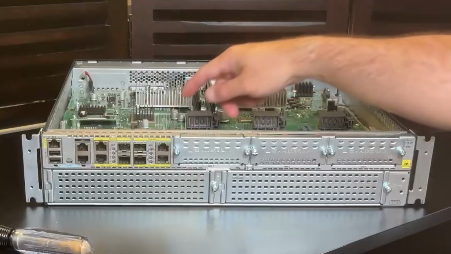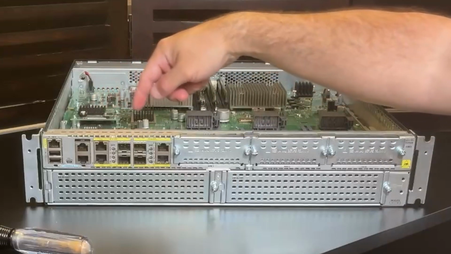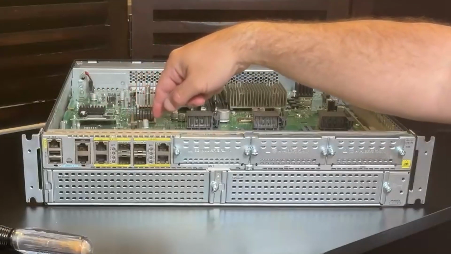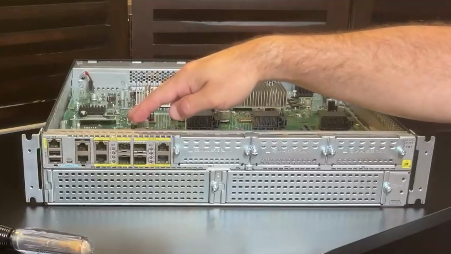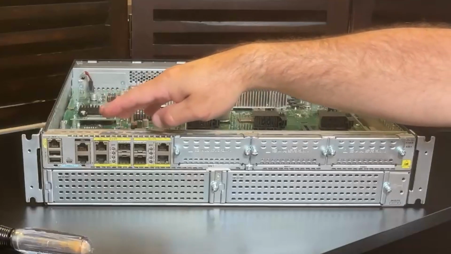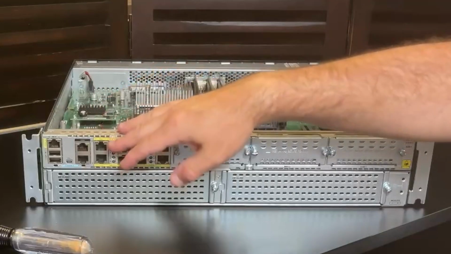And then over here, you can kind of see, it's really hard to see here, there's a spot for a PoE, a Power over Ethernet module, that can actually feed these first two ports here, gig 0/0/0 and 0/0/1.